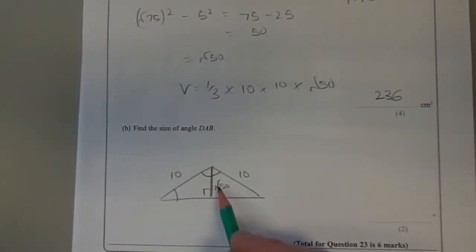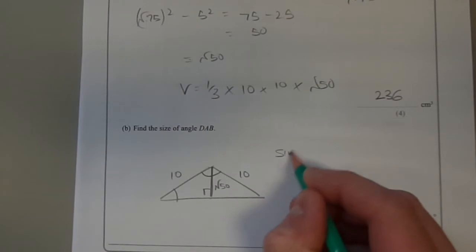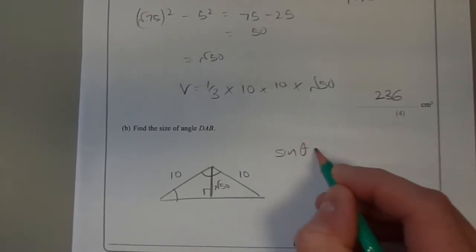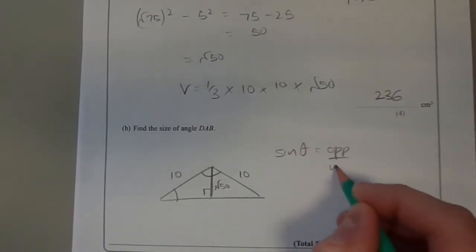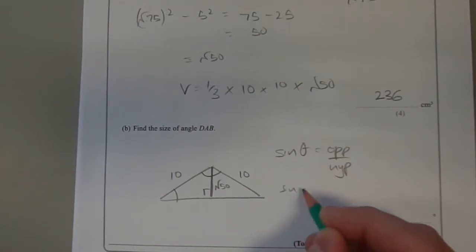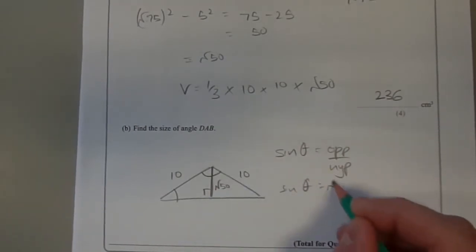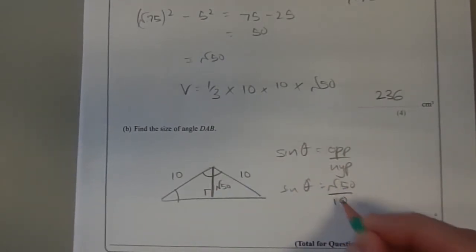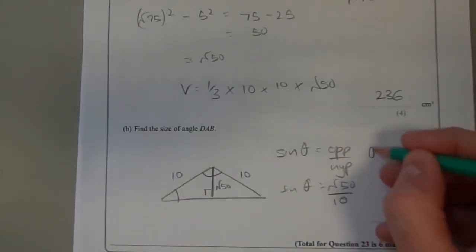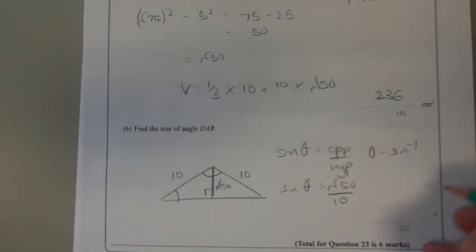This is opposite this angle. This is the hypotenuse of this right angle triangle, therefore we can use sine, where the opposite is root 50, the hypotenuse is 10, therefore the angle is the inverse sine of root 50 over 10.